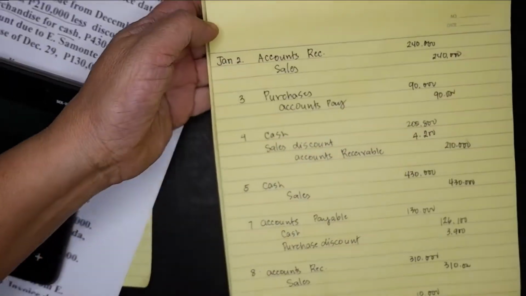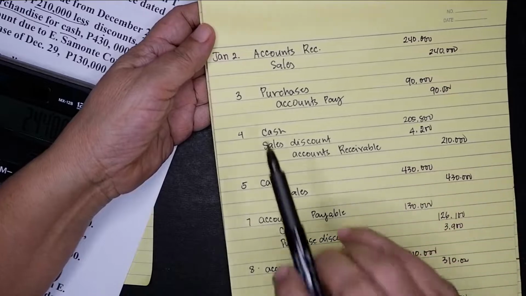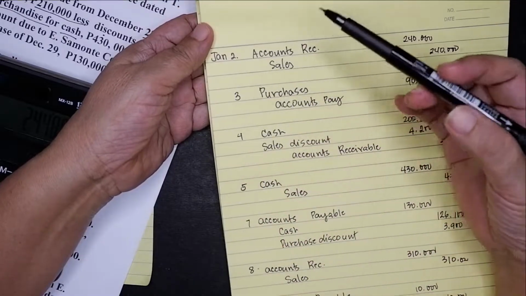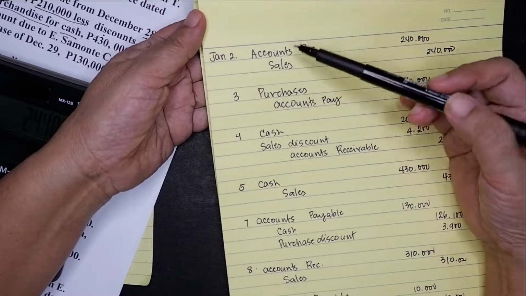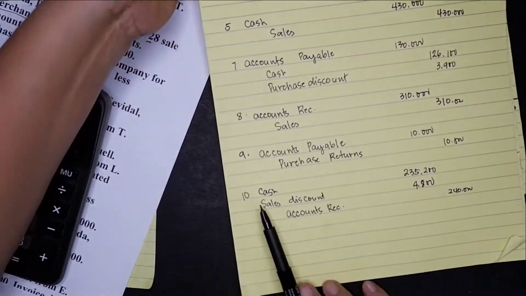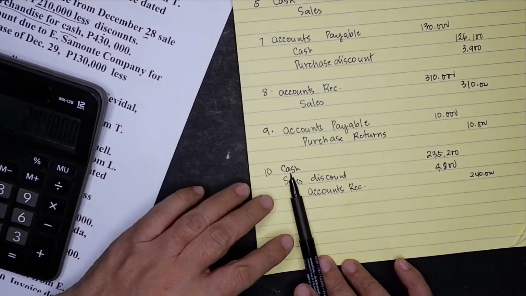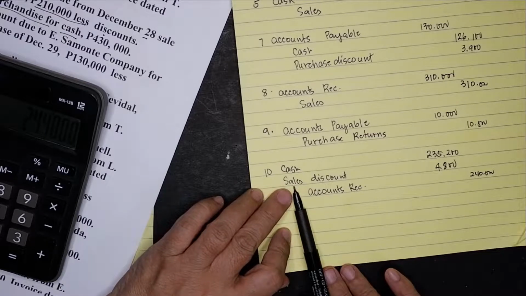In this case, our transaction is on January 2. Take note, in January 2, we do not record the discount. It is only the sales transaction that we record in January 2. And it is on January 10, when we receive the payment, it is on this date that we record our sales discount.